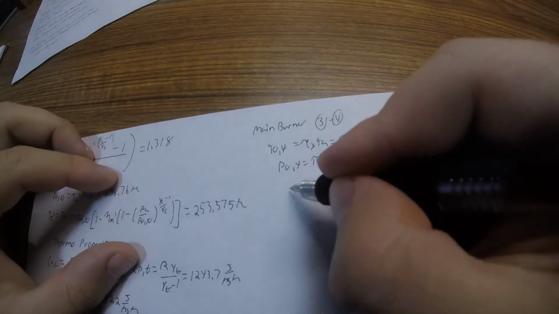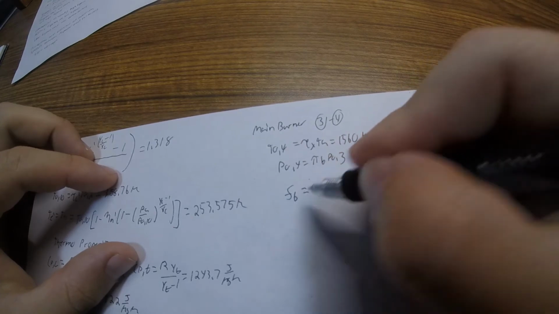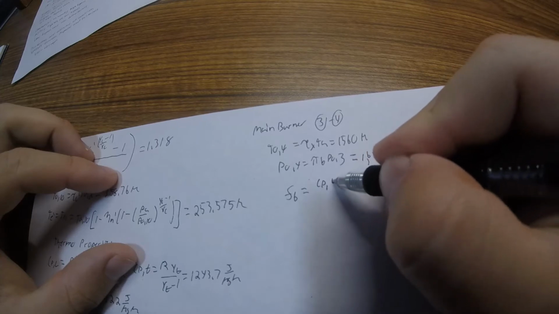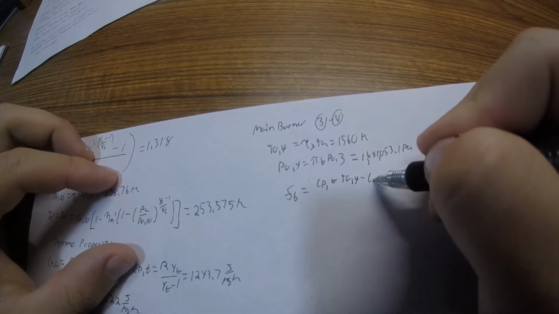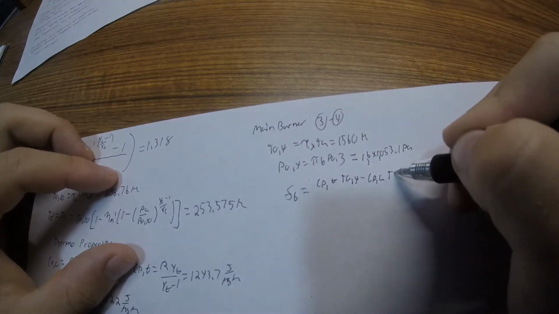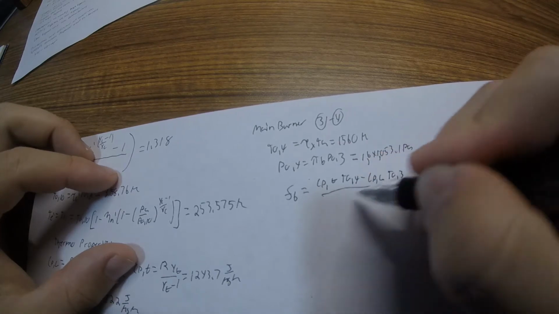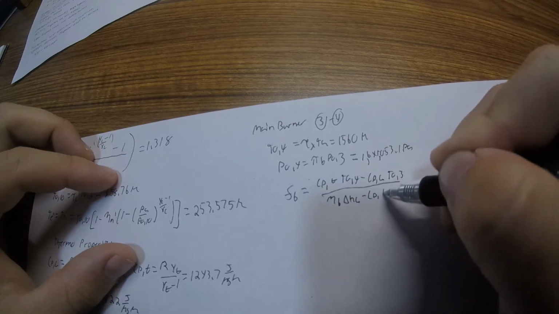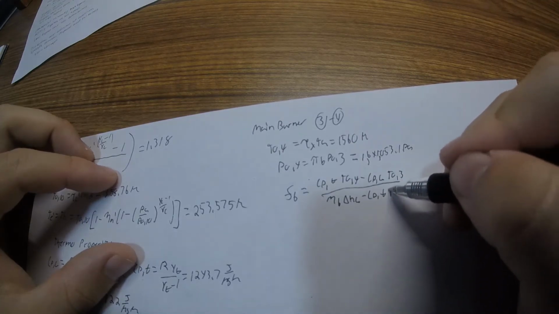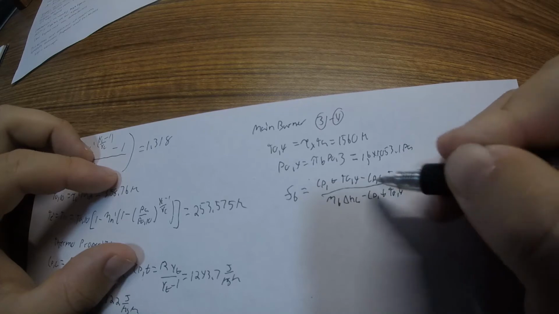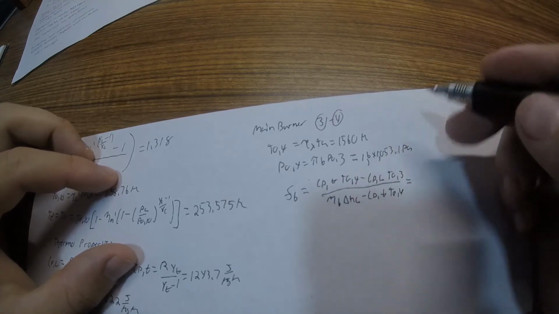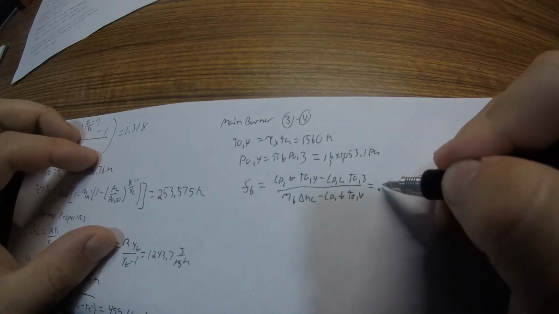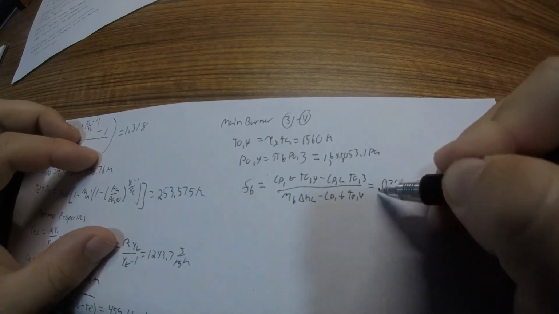Now we can also calculate our fuel for the burner, our fuel to air ratio. Now I am skipping over plugging all these numbers in to save time, but we also have every variable that I'm skipping over plugging in because we already calculated it. So that's our fuel to air ratio.